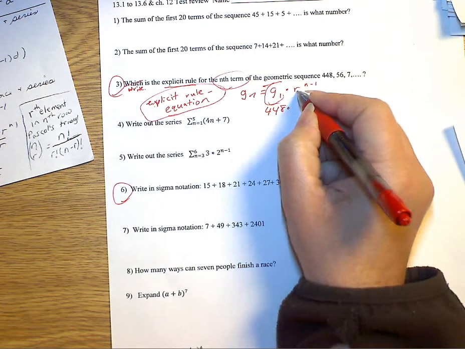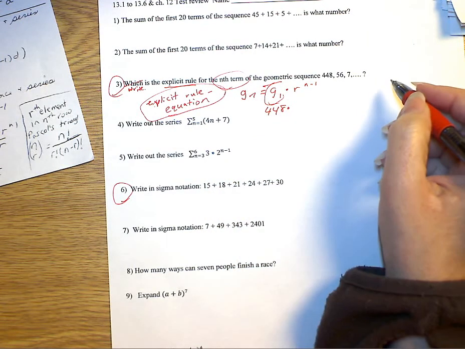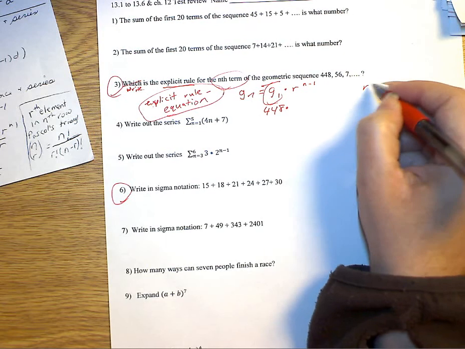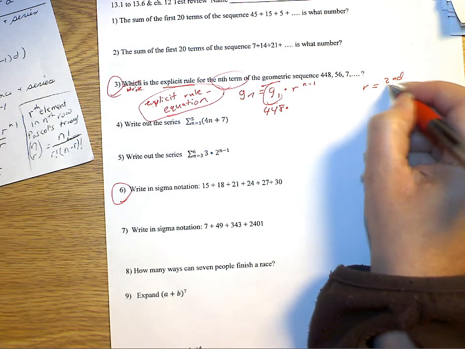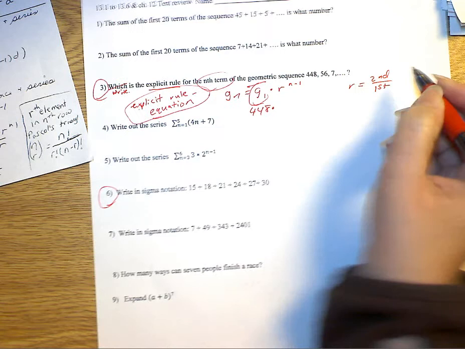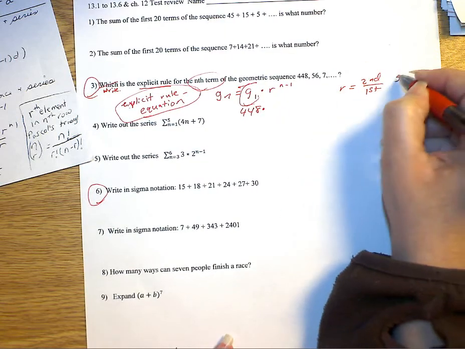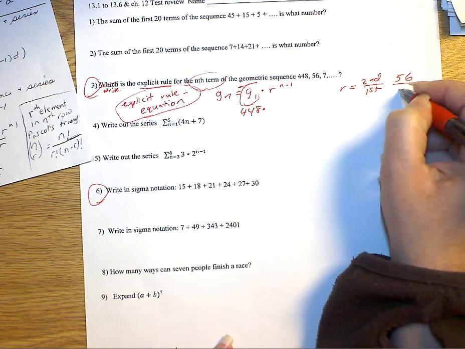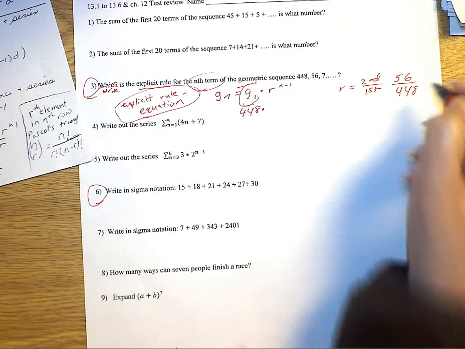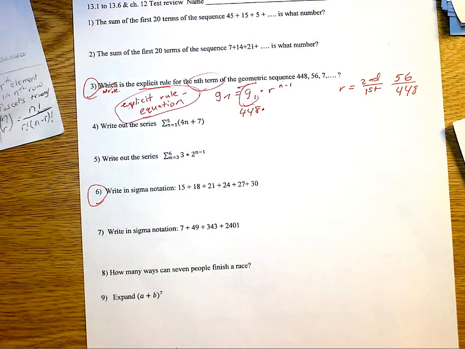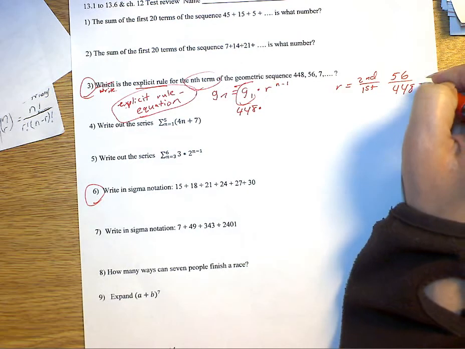R, how can I find R? R is second divided by first. So we have second, your 56, divided by your 448. Put it in your calculator, math fraction, and this equals 1/8.